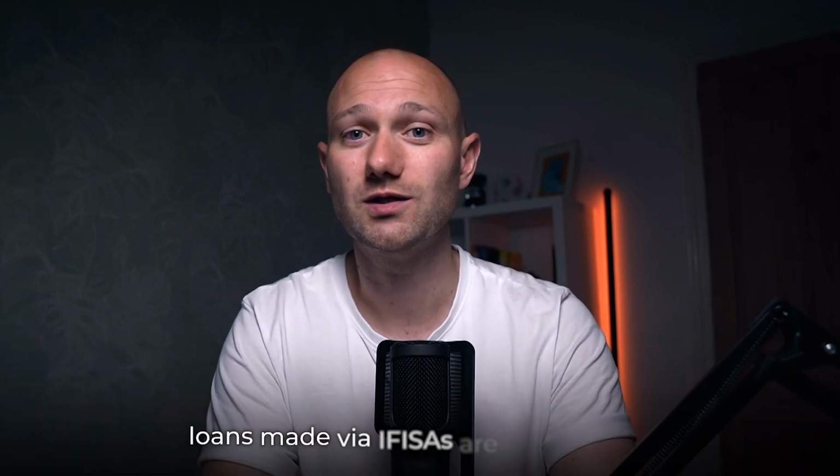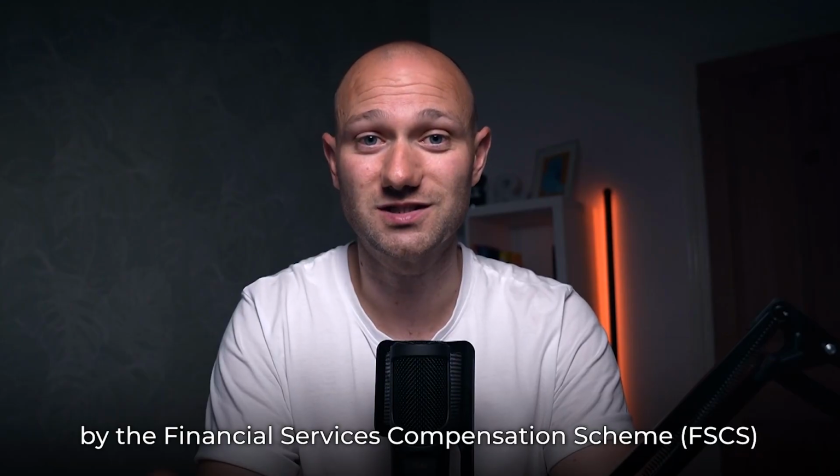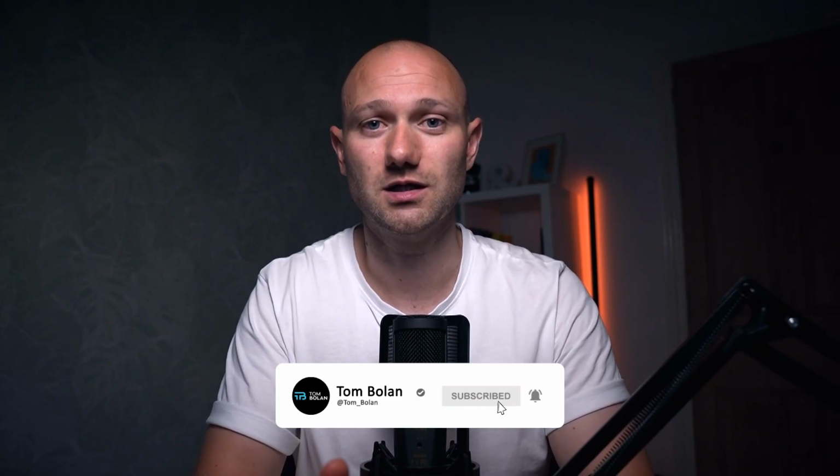Unlike cash or stocks and shares ISAs, loans made with IF ISAs are not covered by the Financial Services Compensation Scheme. This means if borrowers default or the platform fails, you could lose some or all of your investment. Because this is a relatively new ISA product, long-term data is limited. So if considering an IF ISA, research the lending platform's reputation carefully and understand the risks fully before investing.